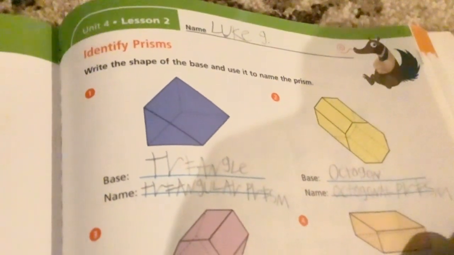So, identify prisms. Write the shape of the base and use it to name the prism. What? How are the bases going to help us name the prisms? That's a great question, Frenchie. Prisms are actually named according to the shapes of their bases. So, when we are able to identify the shape of just one of the bases of the prism, we could be able to name the entire prism in general.